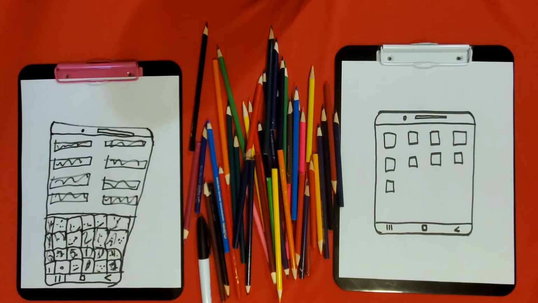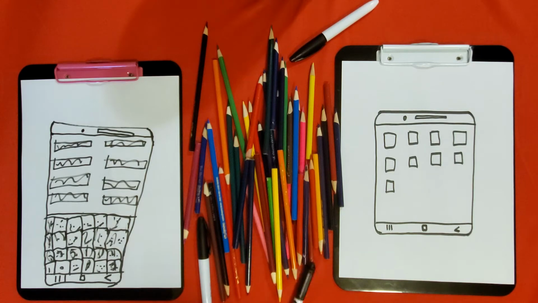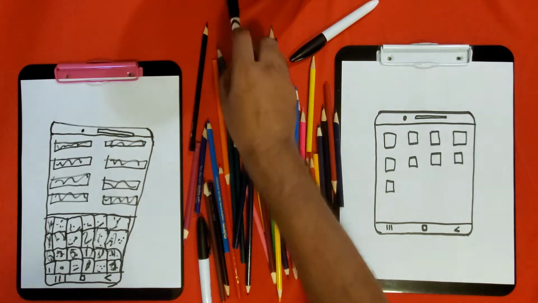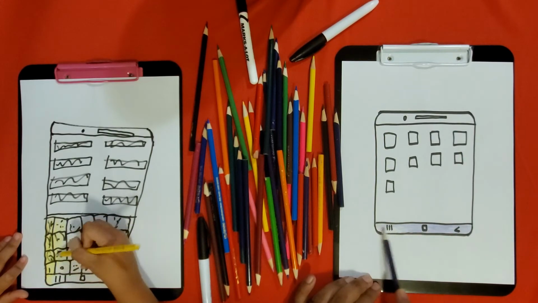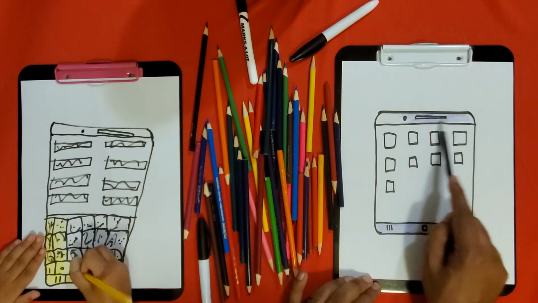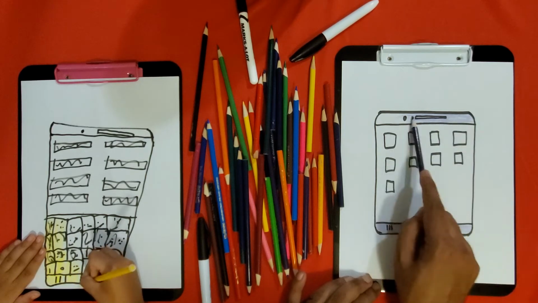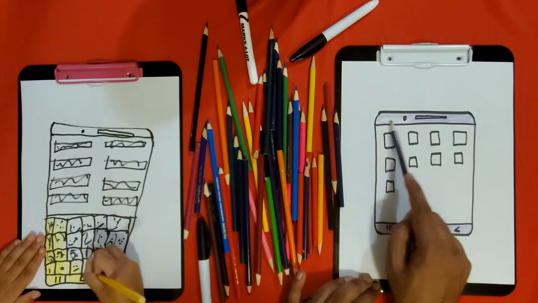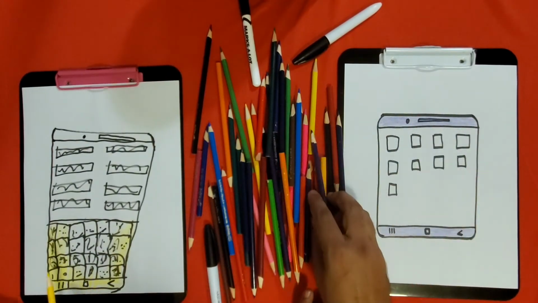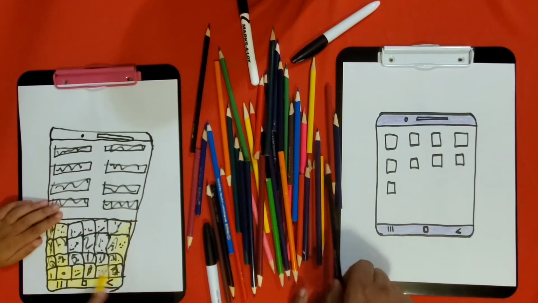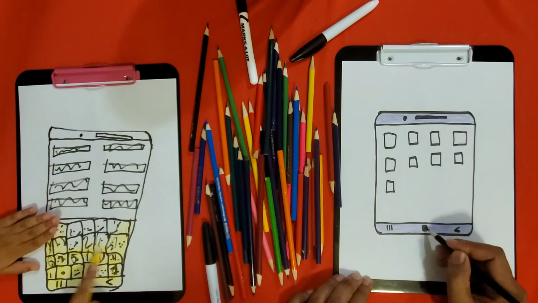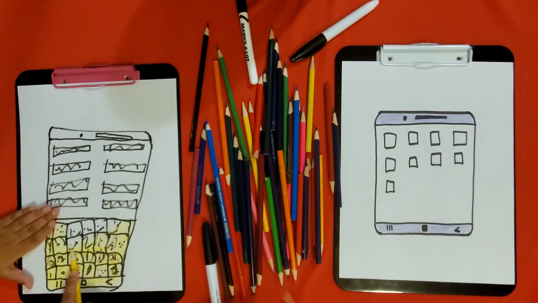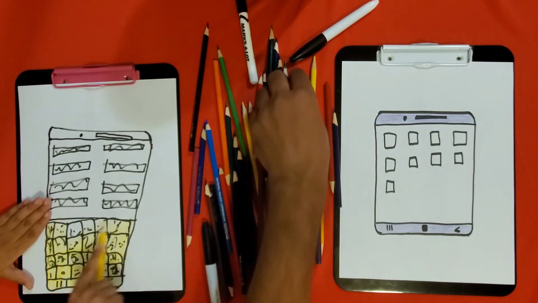There. Okay. Let's color. Yeah. You can color it any color you like, but if you don't figure out a color, you can look at your parents' phone and do it.